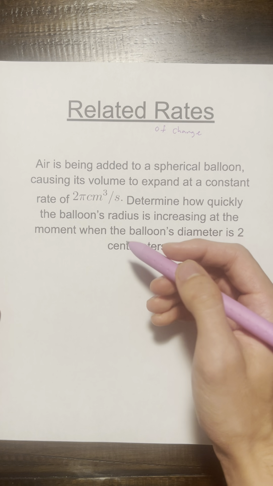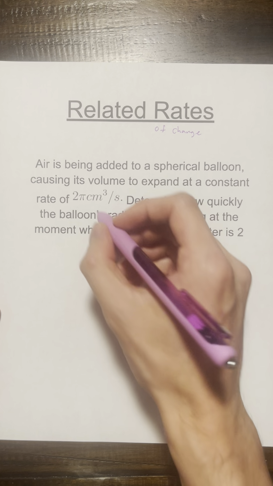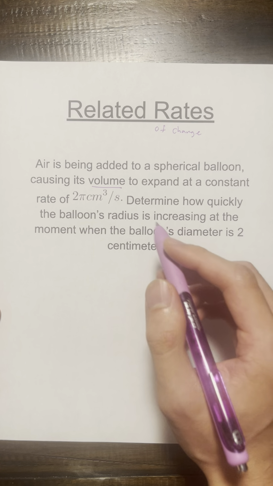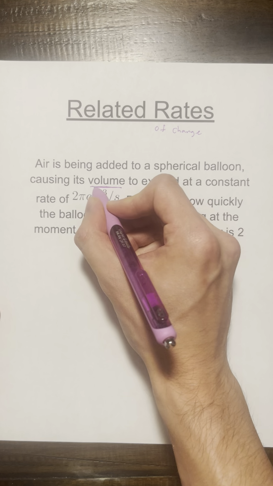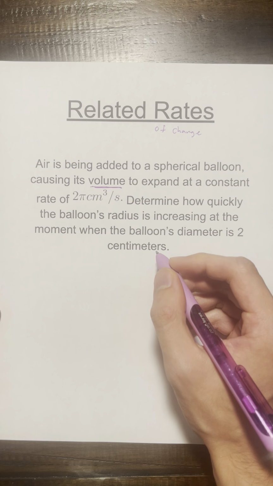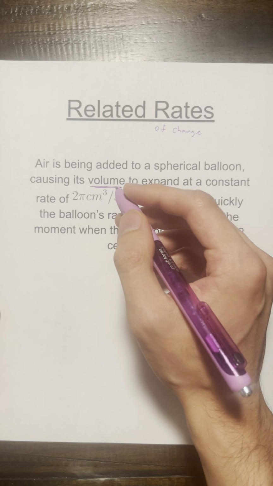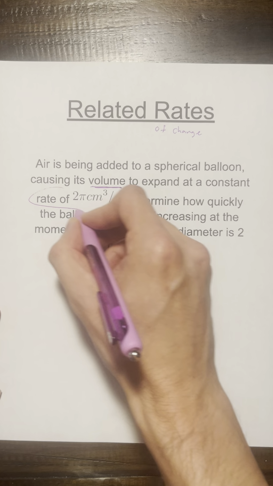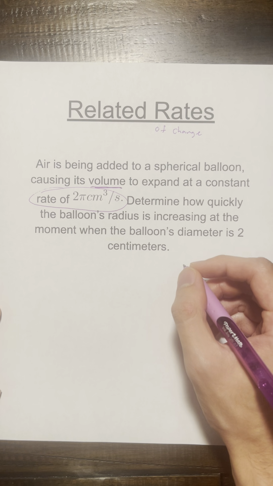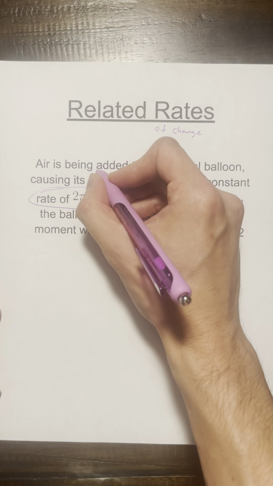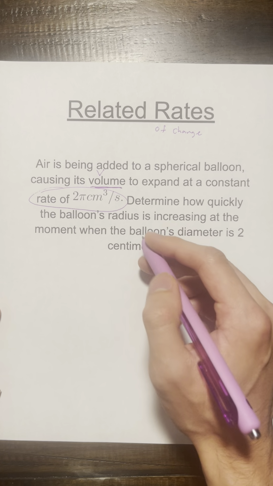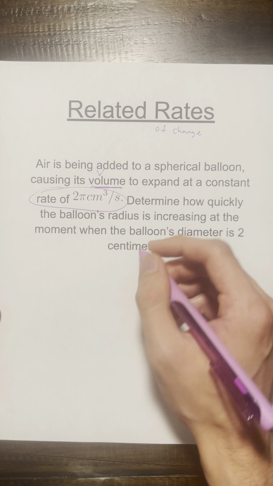So, something is changing here. The volume is expanding. So what's changing? The volume. And what is the rate of change? Right here. Okay, so I'm gonna say V is the volume and rate of change. What's another word for rate of change?